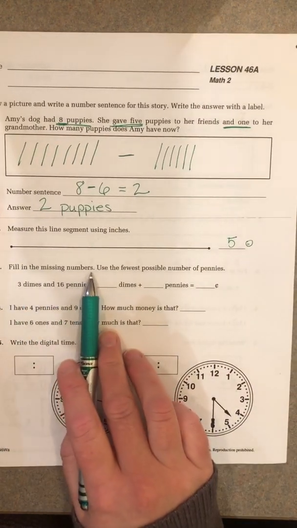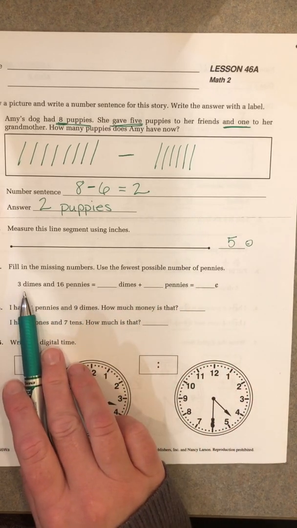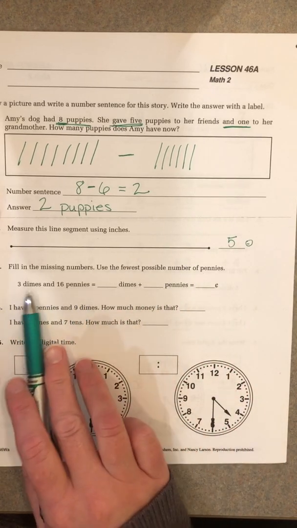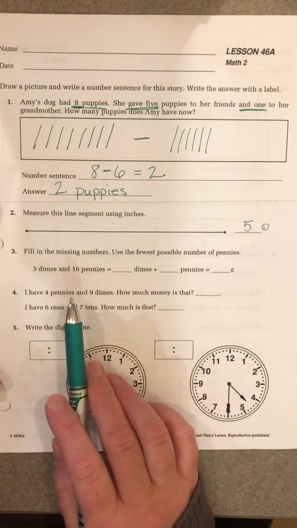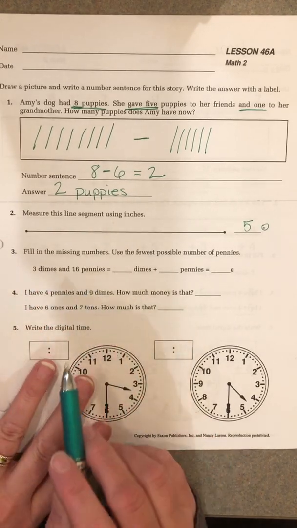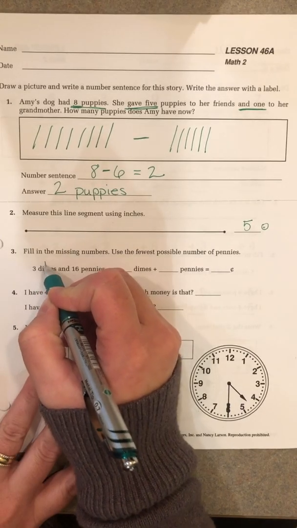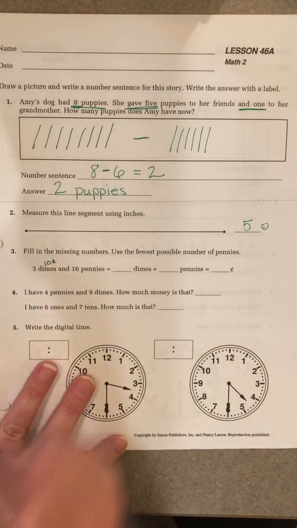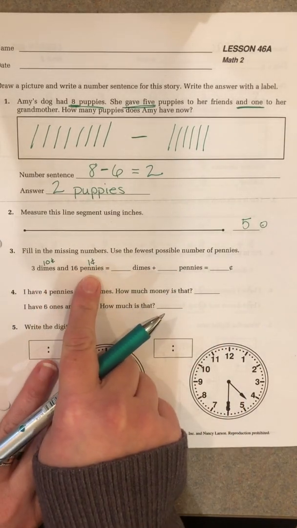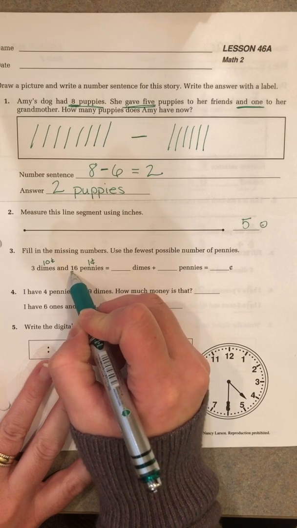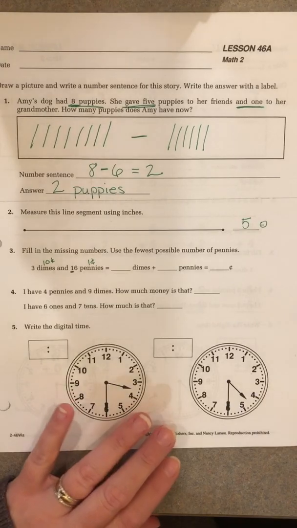Fill in the missing numbers. Use the fewest possible number of pennies. So 3 dimes and 16 pennies. It looks like we're going to do a trade. Okay, so what we do is this. A dime is worth how much? Dimes are worth 10 cents. Pennies are worth 1 cent, right? Dimes are 10, pennies are 1. I can see this 1 right here, so there's 16 pennies. I can take out a group of 10 pennies.